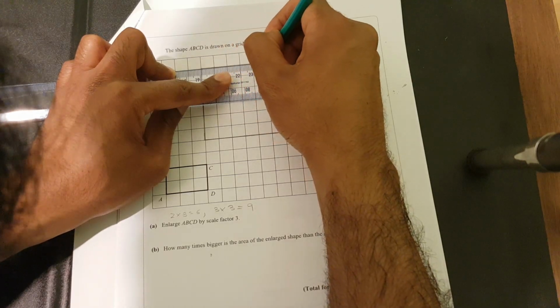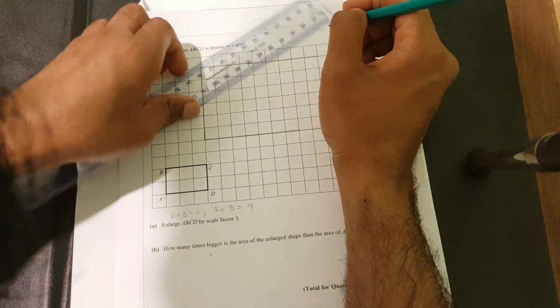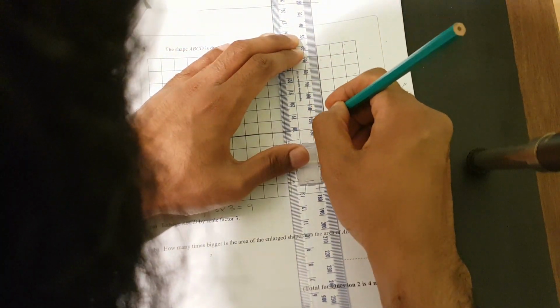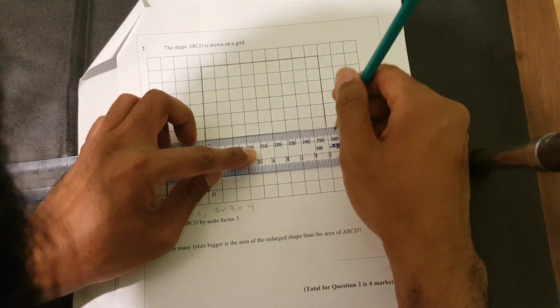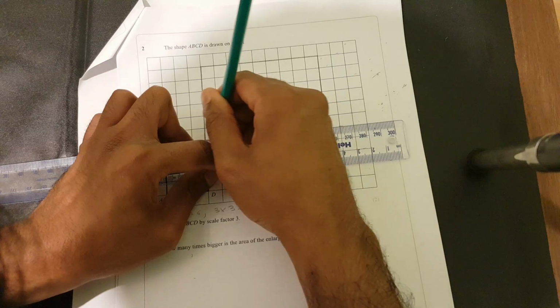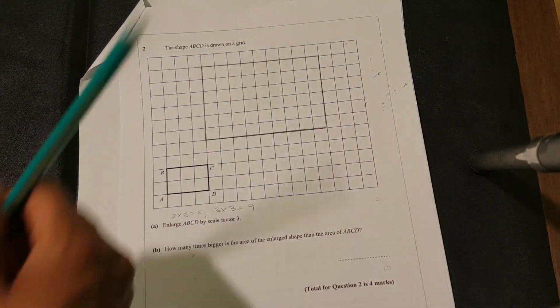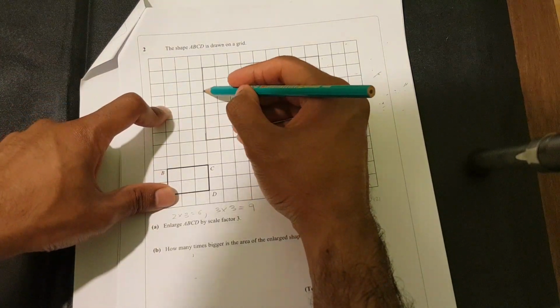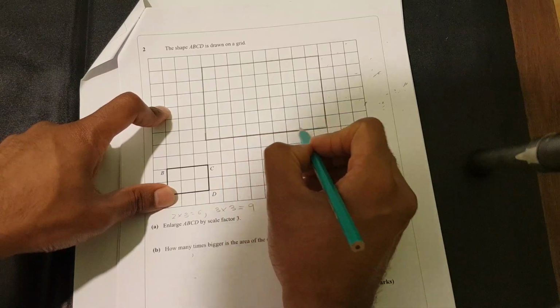3, 4, 5, 6, 7, 8, and 9. Just finishing off my rectangle here. So it's 9 by 6. Just make this line a bit thicker so you can see that. Can you see that? Yes, you should be able to see that. So that's 1, 2, 3, 4, 5, 6. That's 1, 2, 3, 4, 5, 6, 7, 8, 9.